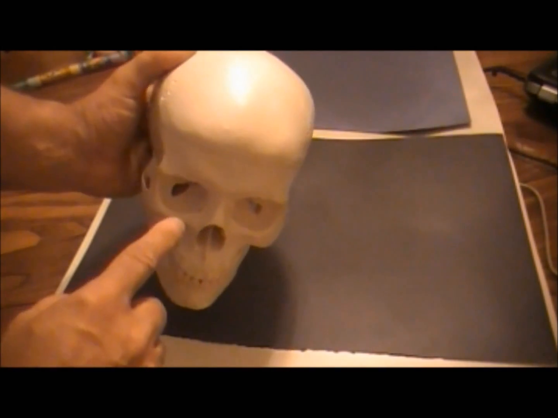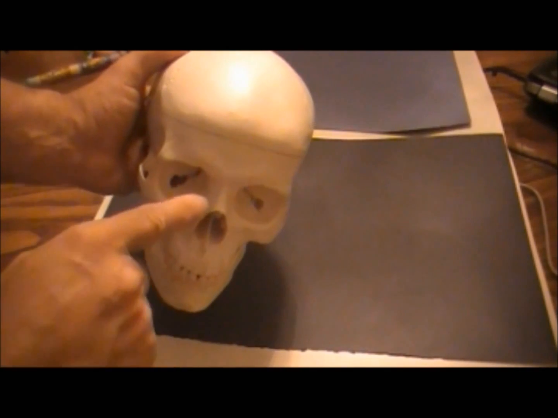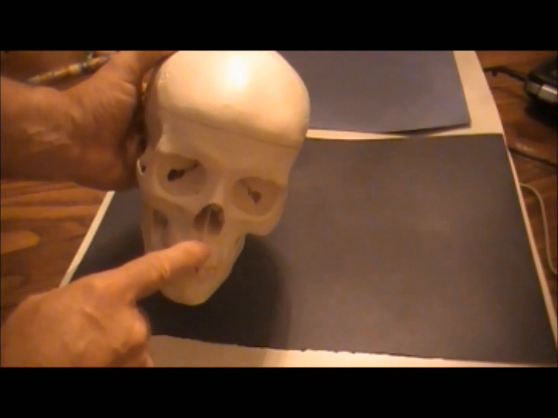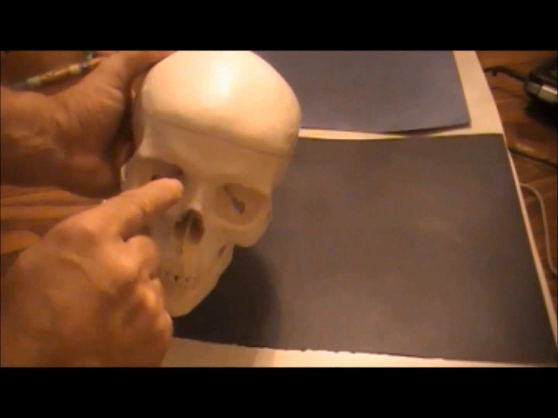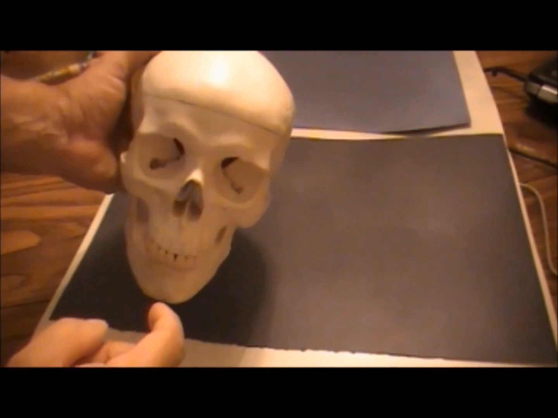Now still on the front of the skull you see these two bones right here. These are the nasal bones. Now the rest of the nose is made up of cartilage that comes out, but these are the two parts right here that are actually paired, a right and a left nasal bone.